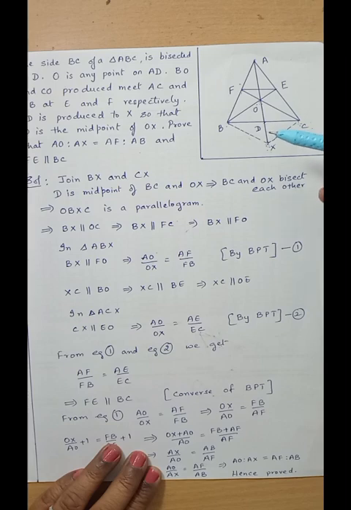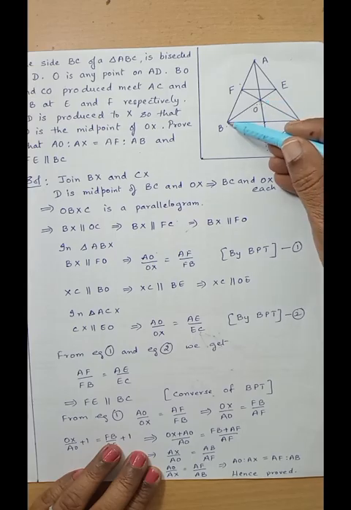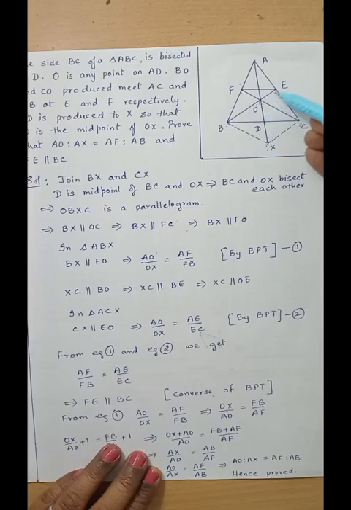Similarly, XC is parallel to BO, opposite sides of the parallelogram. XC is also parallel to BE as BO is extended till E. XC is parallel to OE. So in triangle AXC, since OE is parallel to XC, the basic proportionality theorem can be applied.